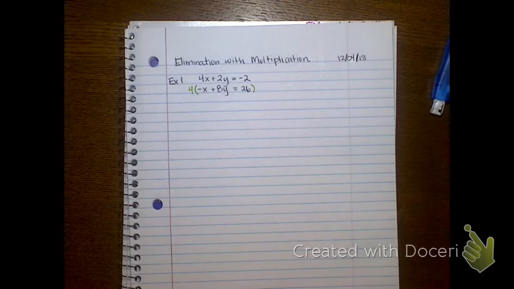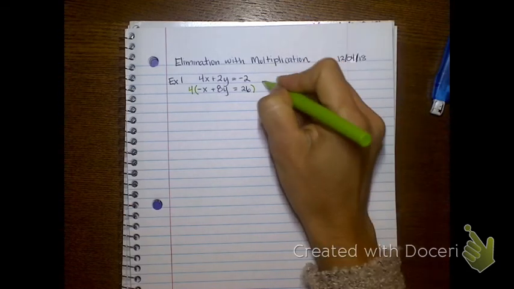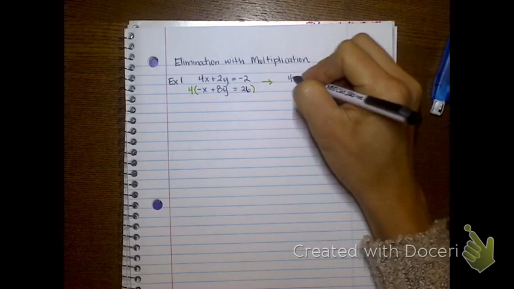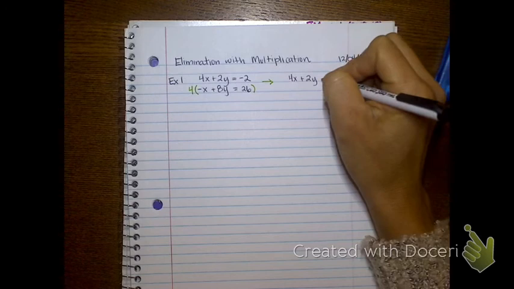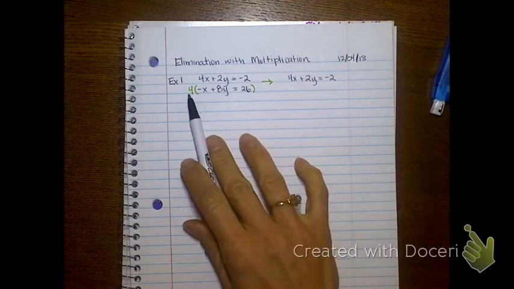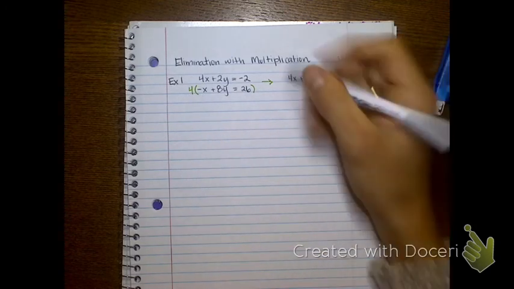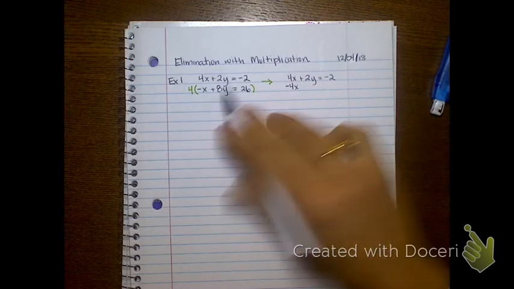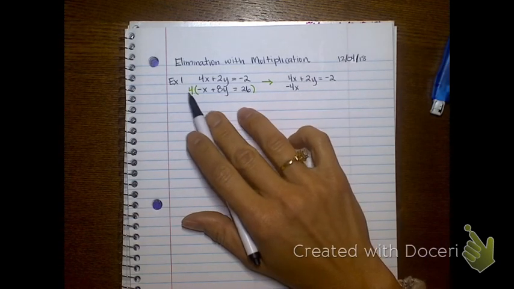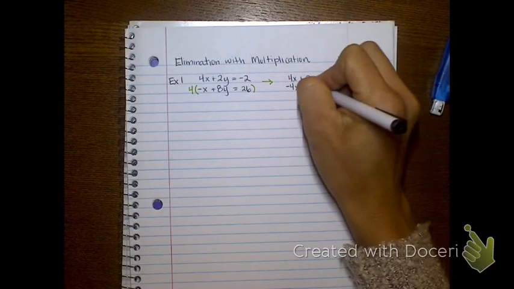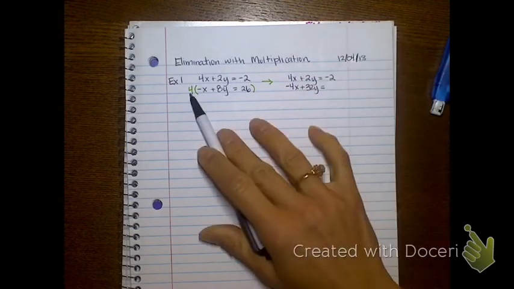Okay? So, I'm going to go ahead and rewrite these two equations, okay? So I'm going to rewrite the top one just the way it is because I'm not changing anything in the top in this problem. Okay? Now, let's take a look at the bottom one. What's 4 times negative x? Negative 4. Okay. What's 4 times 8? Negative 8. Let's try that again. What's 4 times positive 8? 32? Yeah. Okay.